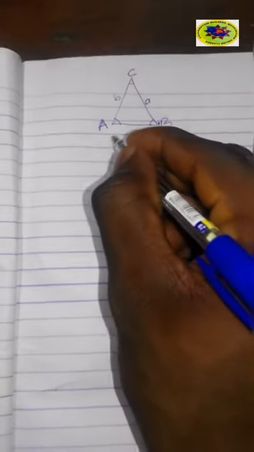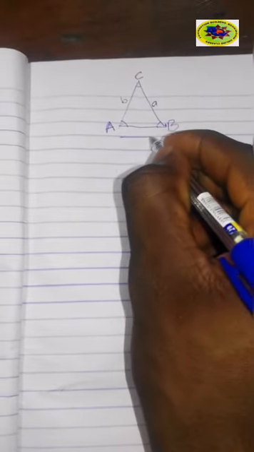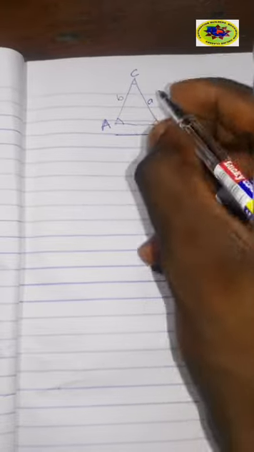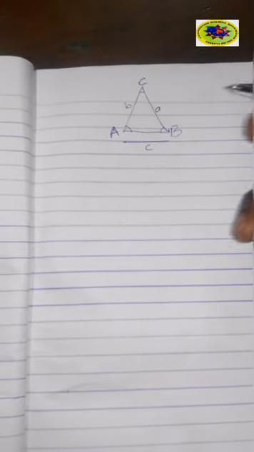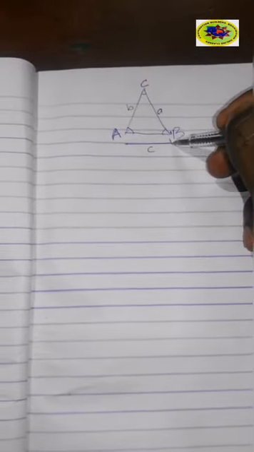If here is angle A, that means the side opposite this angle is small a, and the side opposite this angle is b, while the whole of this side is small c.